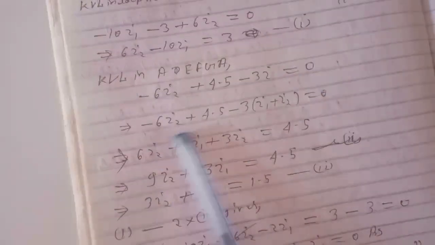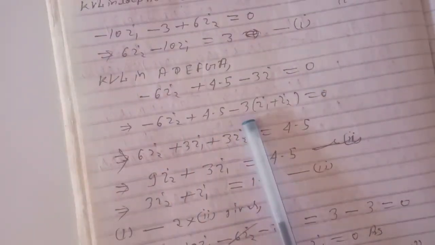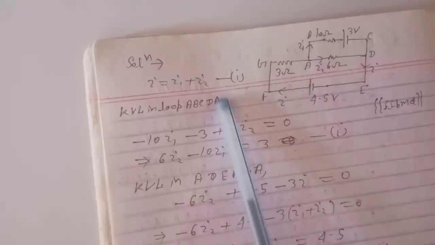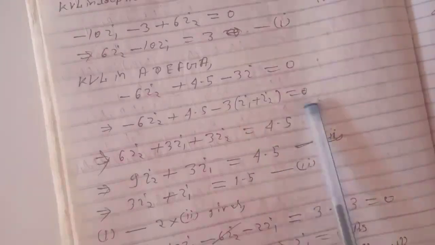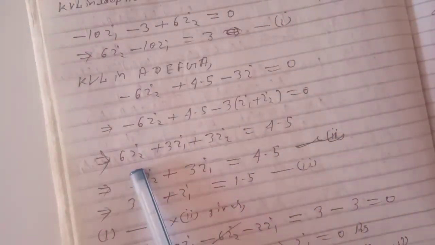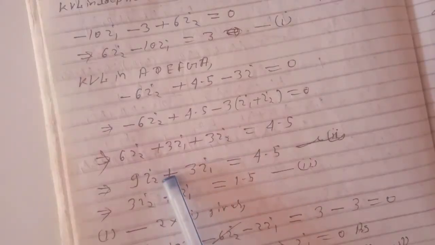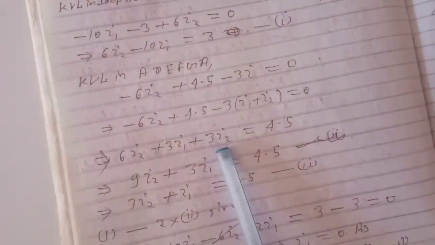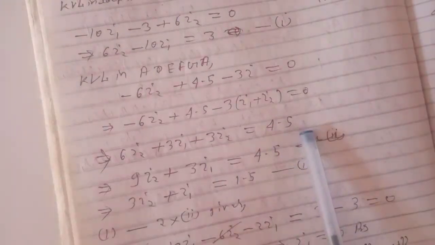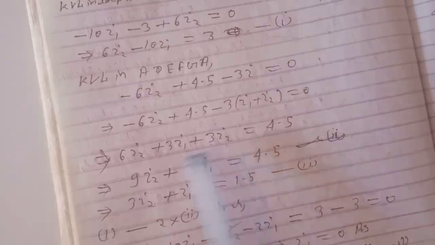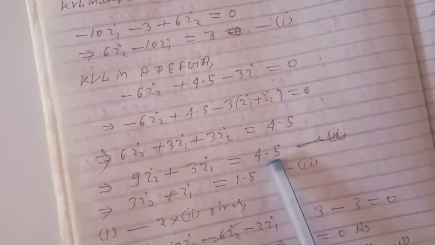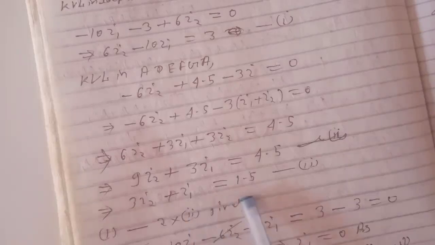Or minus 6 I2 plus 4.5 minus 3 into I, and because I is equal to I1 plus I2, as we calculated earlier, using this value, minus 3 into I1 plus I2 equals 0. This implies 6 I2 plus 3 I1 plus 3 I2 equals 4.5, and this implies 9 I2 plus 3 I1 equals 4.5. This implies 3 I2 plus I1 equals 1.5, equation 2.